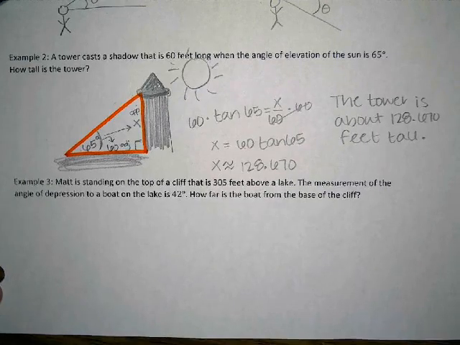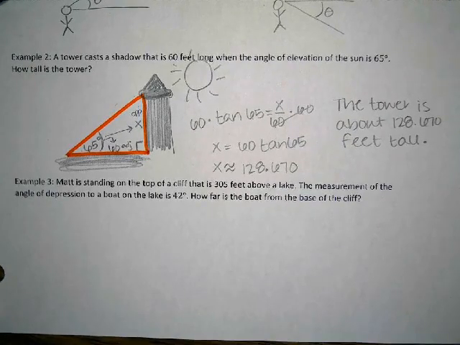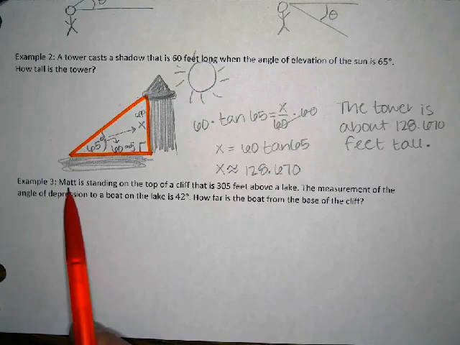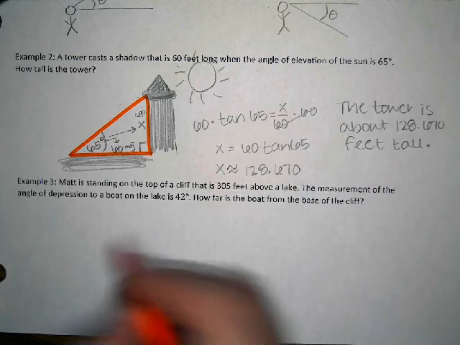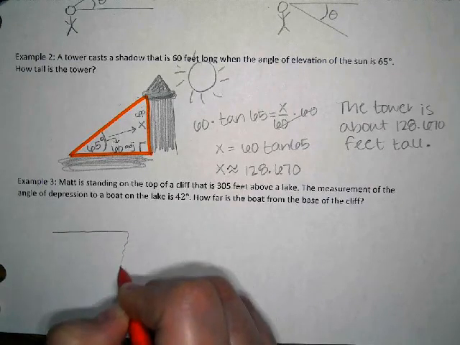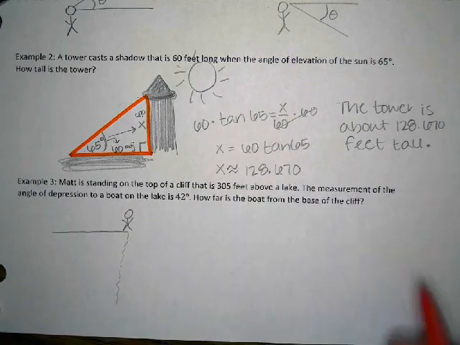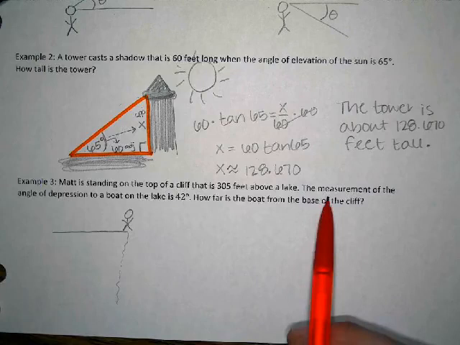All right. Matt. Matt is a person standing on the top of a cliff. So here's my cliff. Here's Matt. The cliff is 305 feet above a lake.